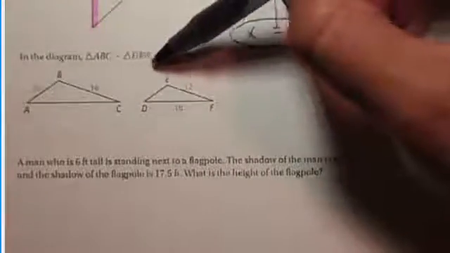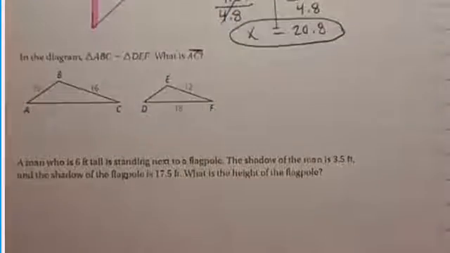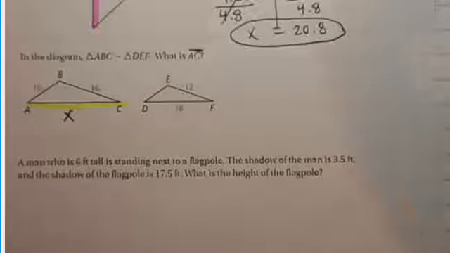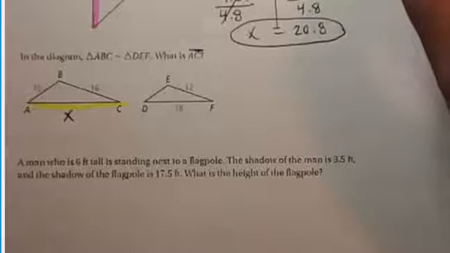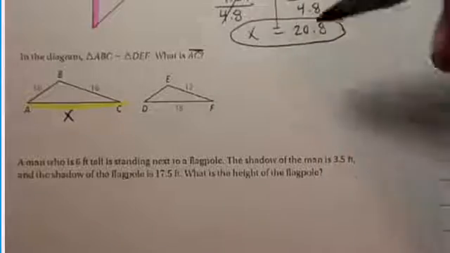Okay, so it gives me triangle ABC is similar to DEF. They want us to find line segment AC. So we need to figure out what this line segment right here is, and they don't label it for us, so I'm going to go ahead and label that. Now they give us a whole bunch of different numbers, but I'm not going to use all four of these because, again, I want to find two similar side lengths. So let's start off with the one that we need to solve for.